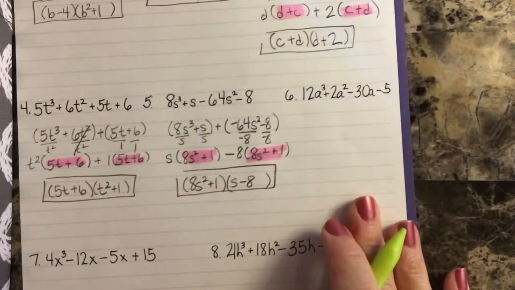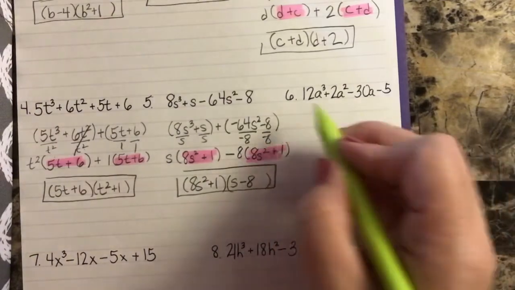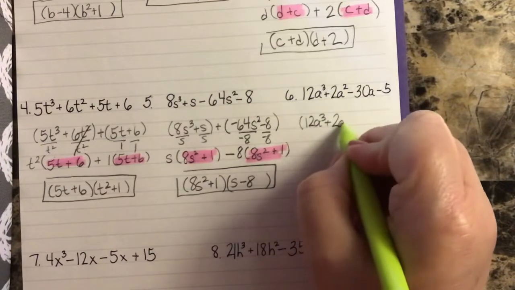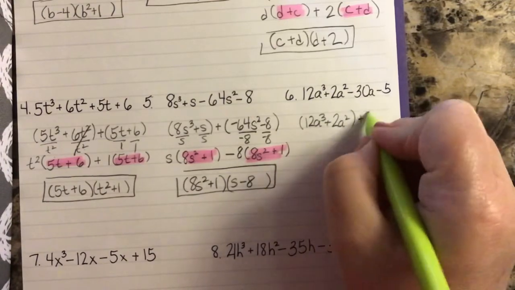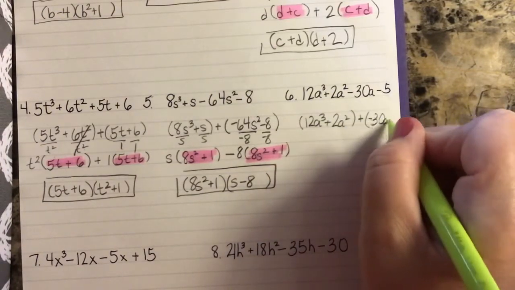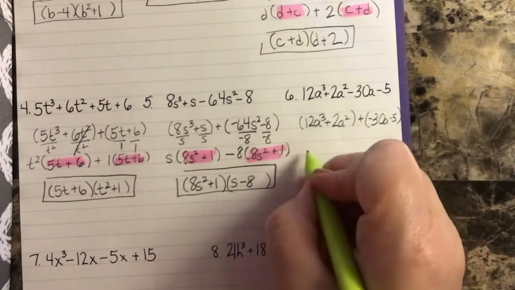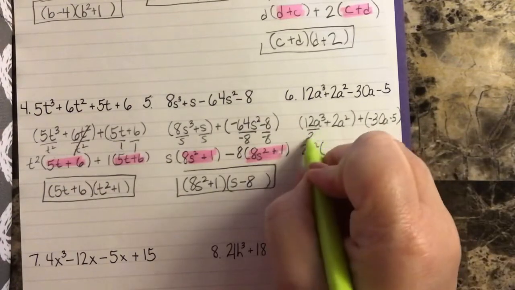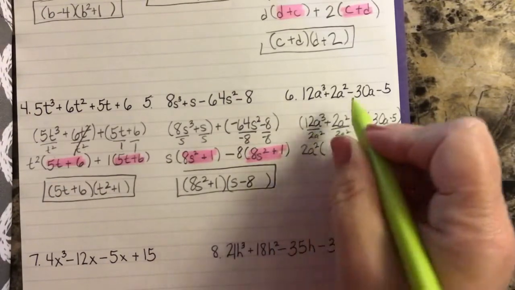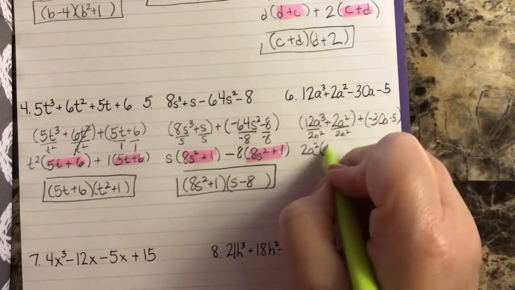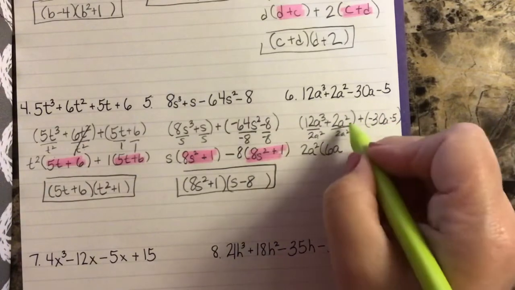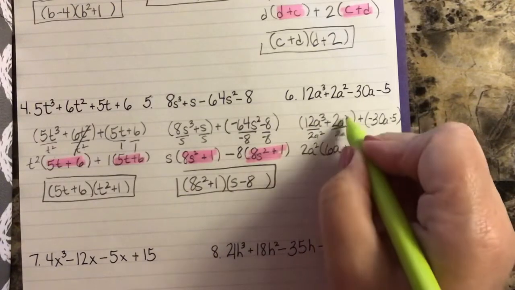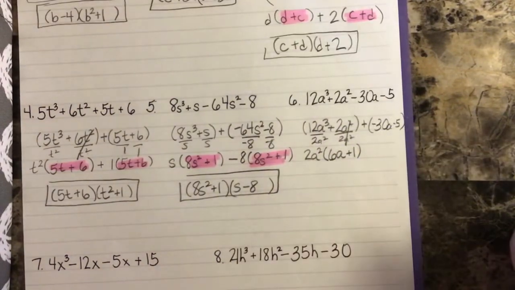Okay, moving on to number 6, I'm going to group the first two and the last two. Put a plus sign between the two groups. The first group has 2a squared in common. I'm going to divide each of these by 2a squared. 12a cubed divided by 2a squared is 6a. 2a squared divided by 2a squared is positive 1. 2 divided by 2 is 1, and of course those a squareds cancel out.